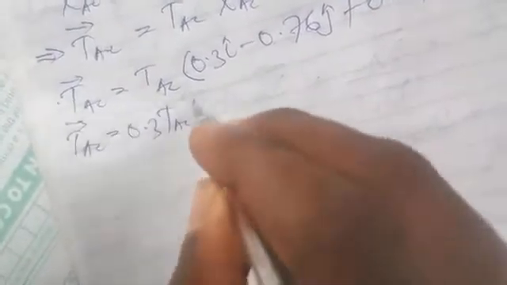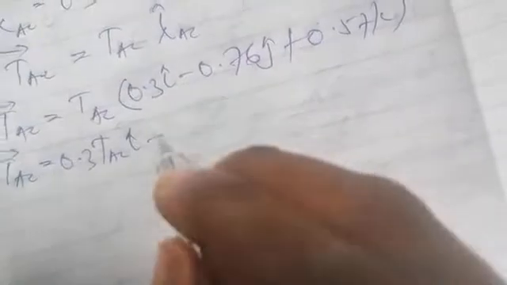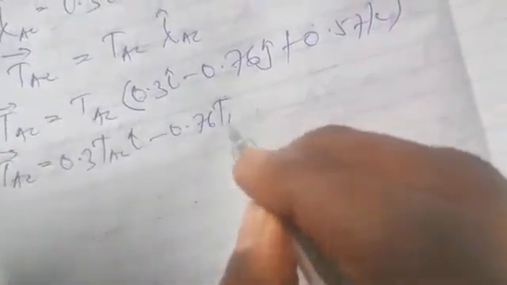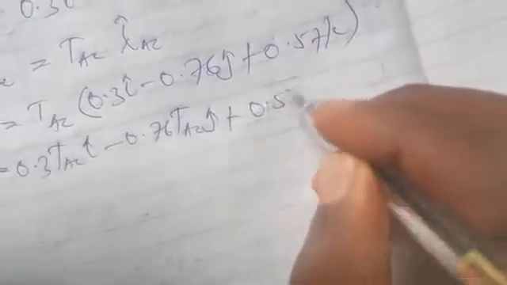Let's expand the bracket. So we have 0.3 T_AC i minus 0.76 T_AC j plus 0.57 T_AC k. So let's call this equation 2.